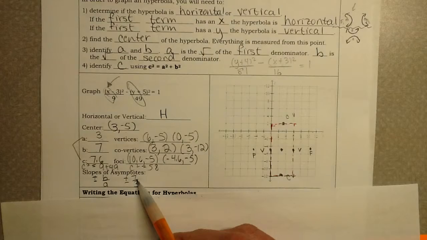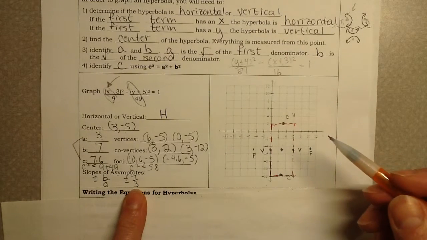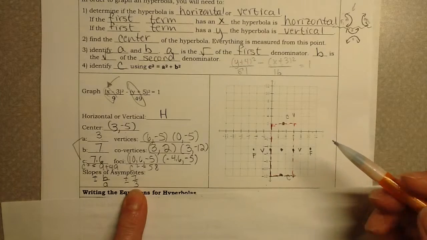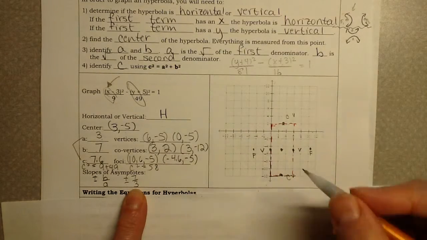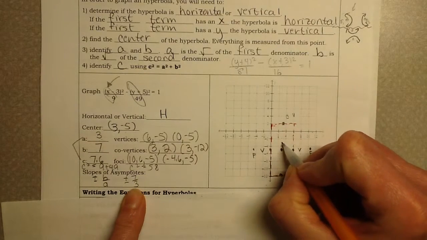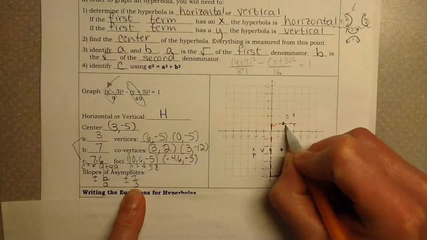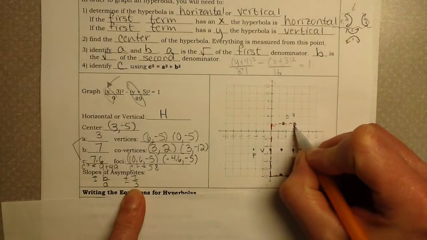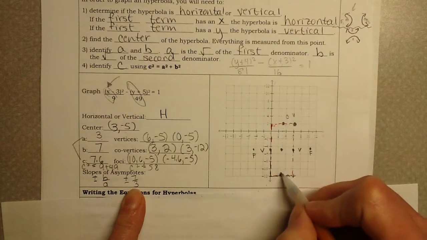Everything's measured from the center. This is a good way to check to see if you've accurately graphed your vertices and co-vertices, because when you go up 1, 2, 3, 4, 5, 6, 7, and over 1, 2, 3, you're going to end up in the corner of your box. So that's just like a double check.